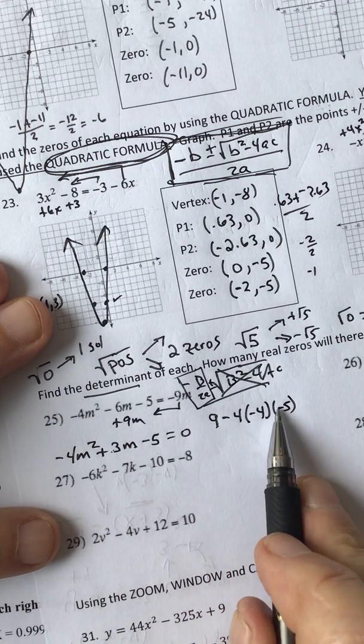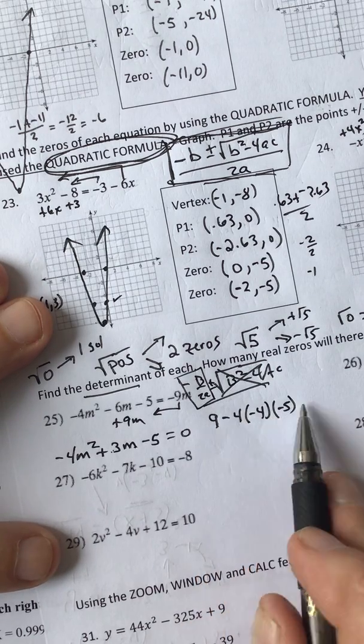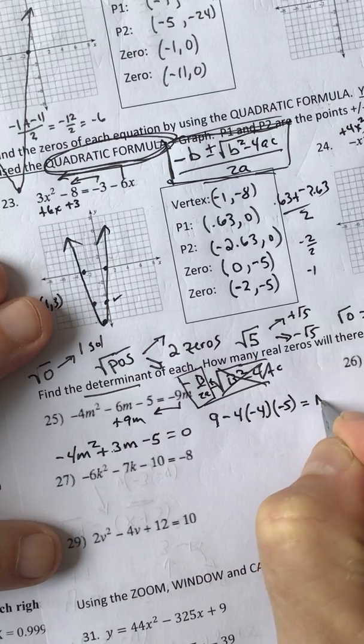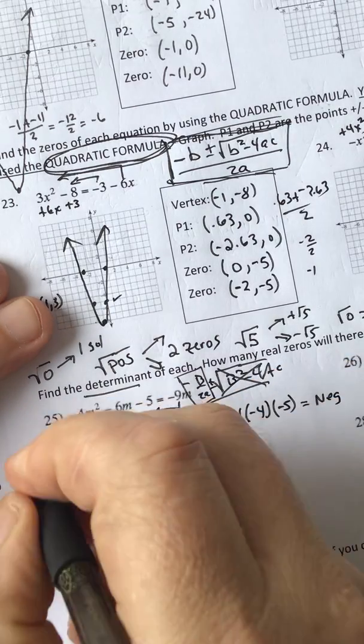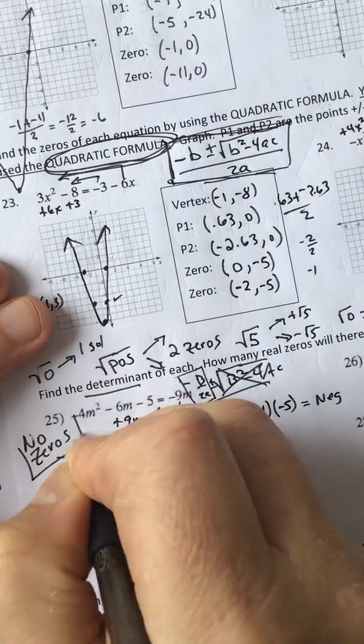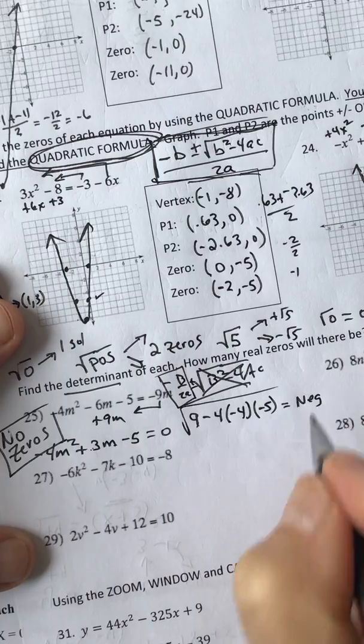Well, that's 3 negatives, and that's a big number. 9 minus 80. Whatever that is, I don't even care what it is, but I do know it's negative. This one has no zeros. I don't even have to go any further because I know there are none. The square root part became negative.